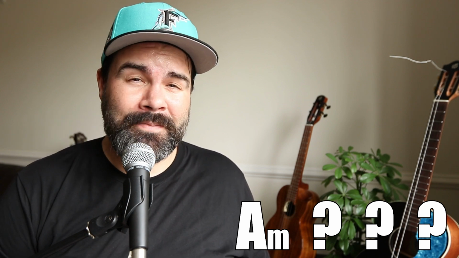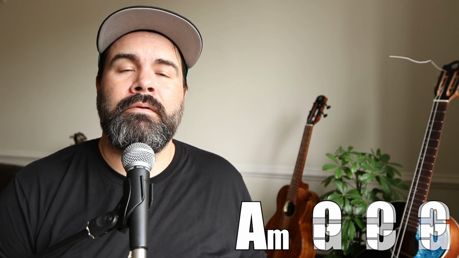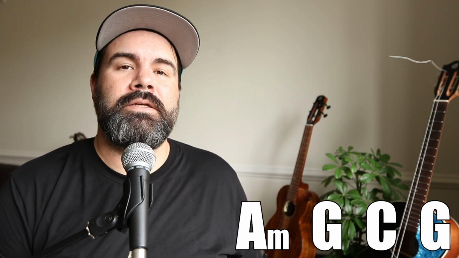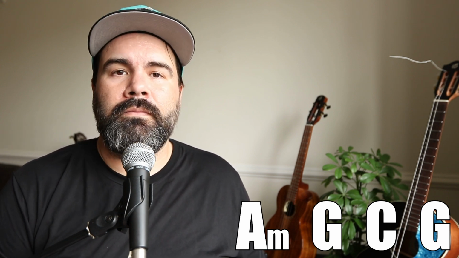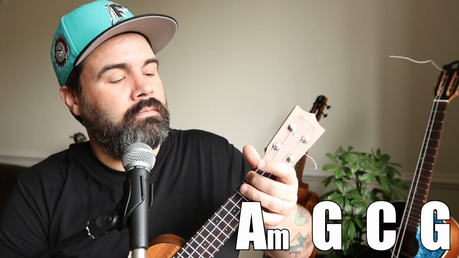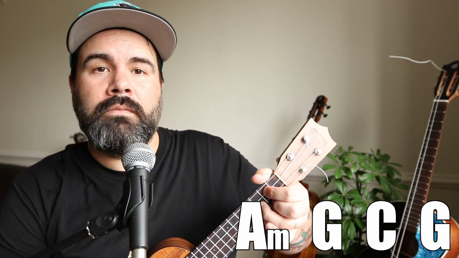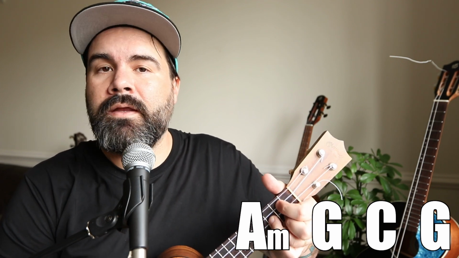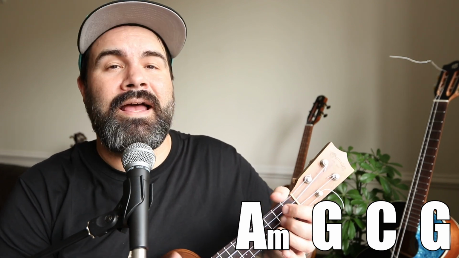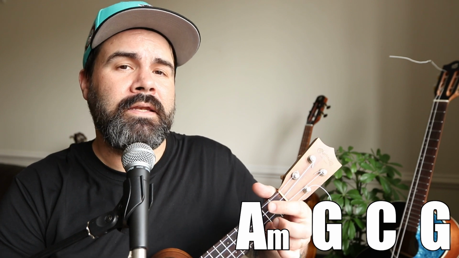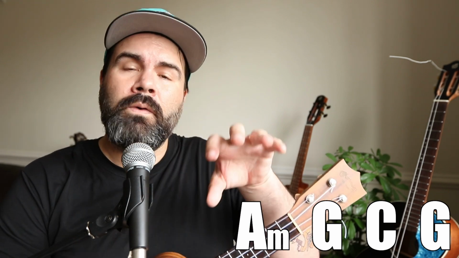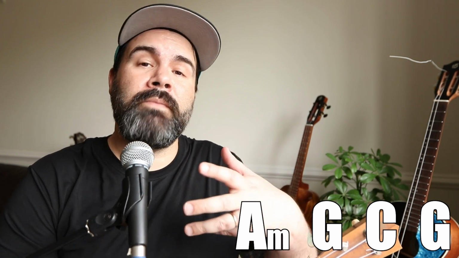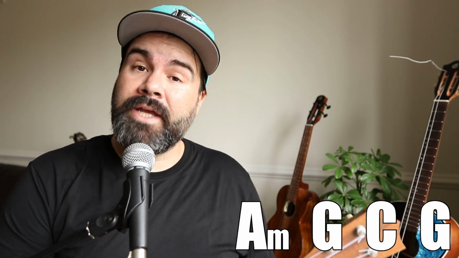Again, we're here in Riptide right away. A minor, G, C, then back to G. And that's where we hear Riptide. Even though it's not the same because it has another change, that chord progression is inside it, which is another lesson to take into account. Sometimes you're going to hear a piece of a song you recognize within the song. Use that information to help you make more educated guesses.